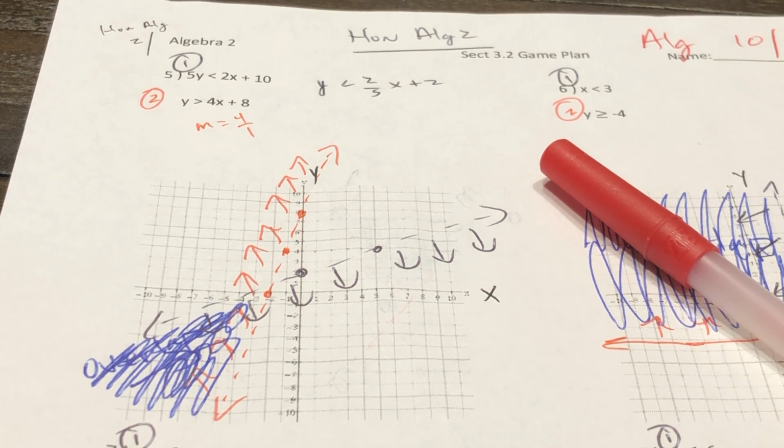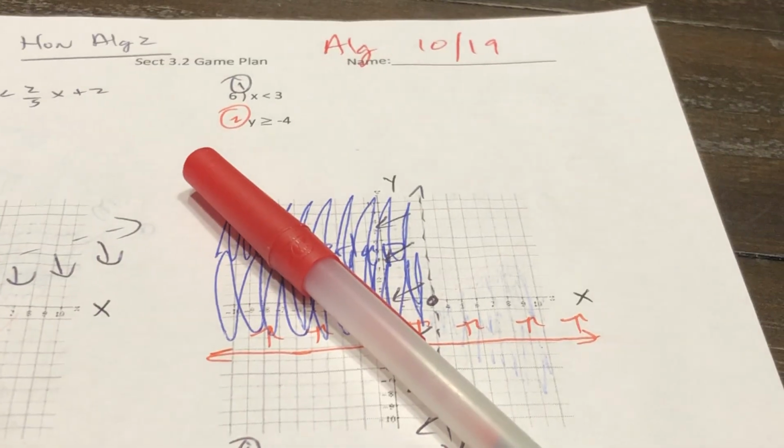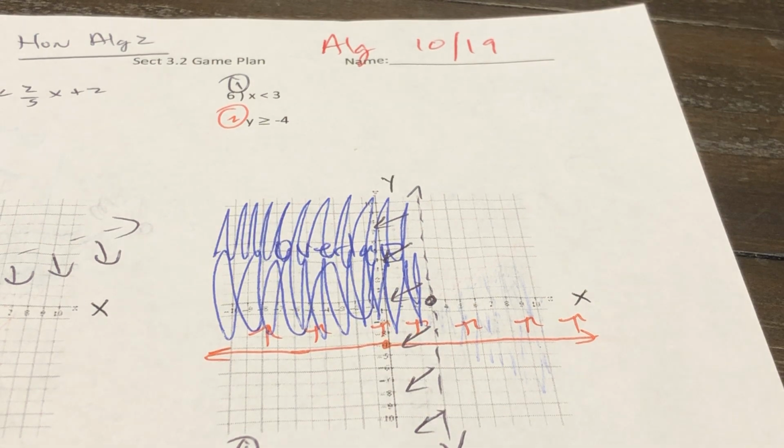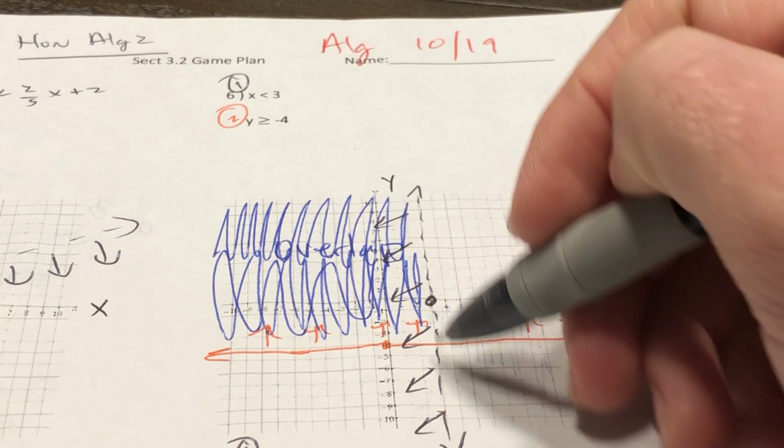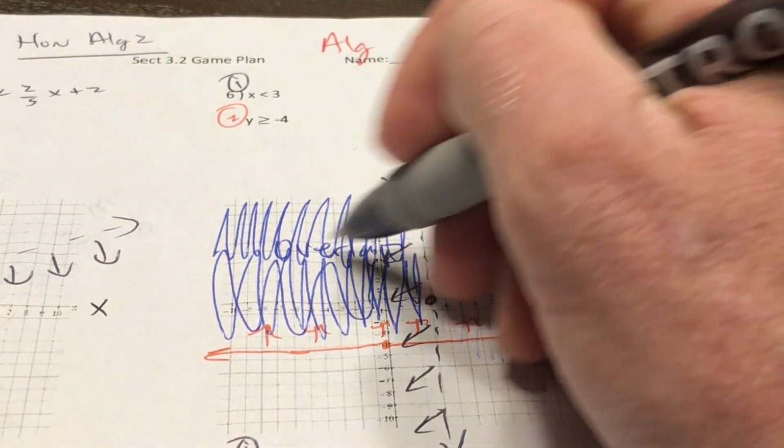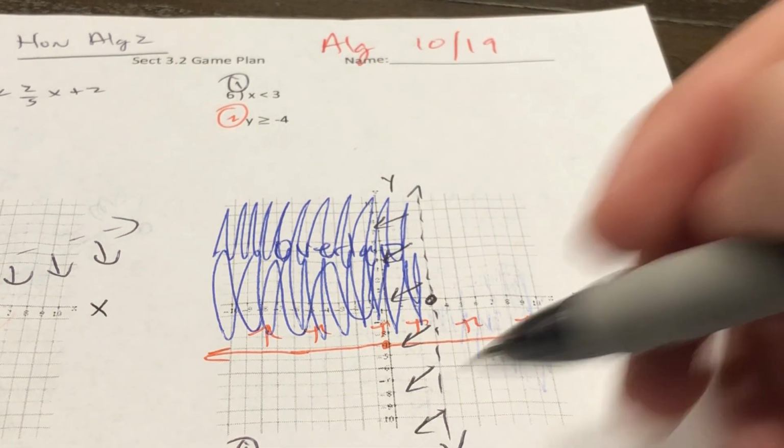We are doing great. The next 3 are pretty interesting. If x is less than 3, I need a dotted line there, and it's vertical all along this line. X is 3, y is changing. Less than means you're going to shade to the left.